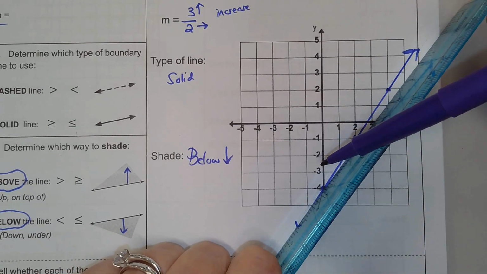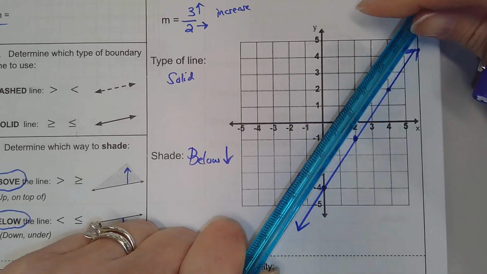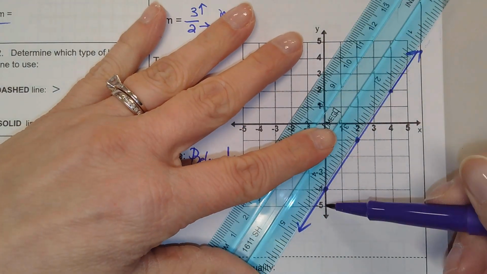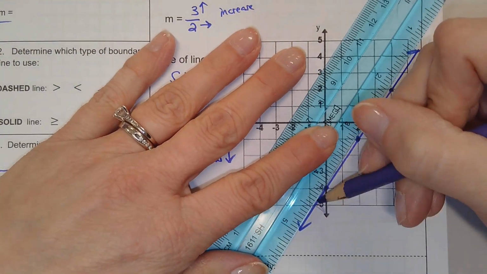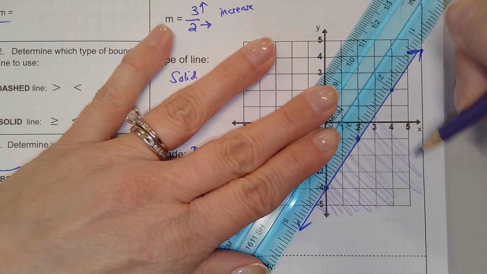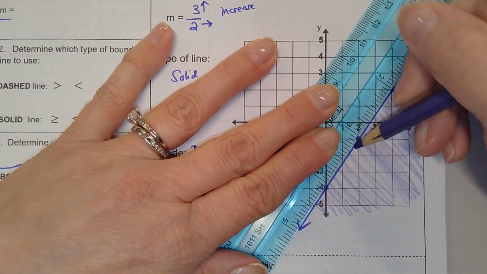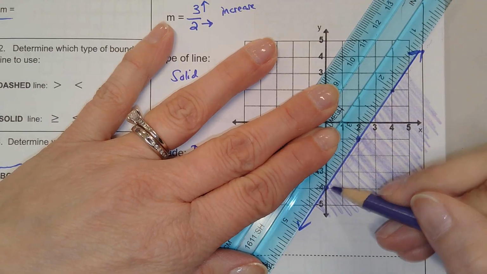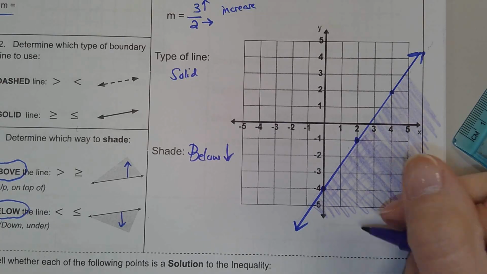Is this the way to go below? No. Below is this way, going down. So we are going to shade everything below the line. Here is the section that we're going to shade. The solution region is right here.